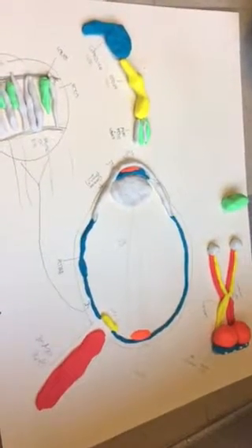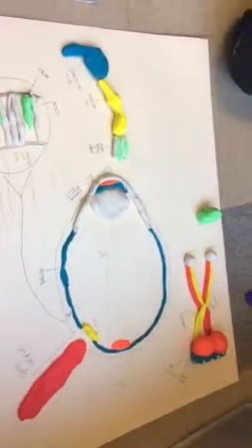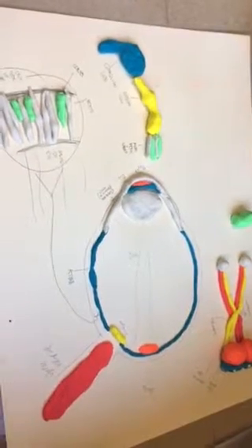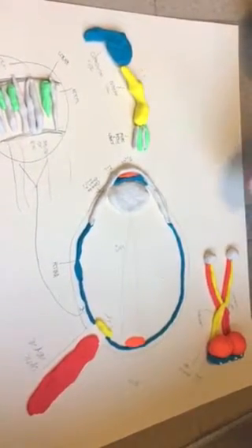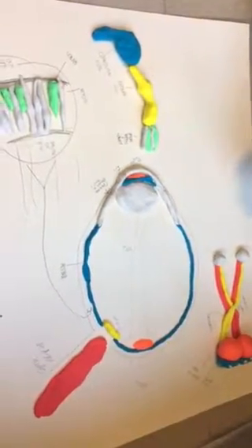The next theory is the opponent process theory, which is the theory that opposing retinal processes enable color vision, in which seeing things like red and green are opposites and blue and yellow are opposites, the same way black and white are opposites. The end.